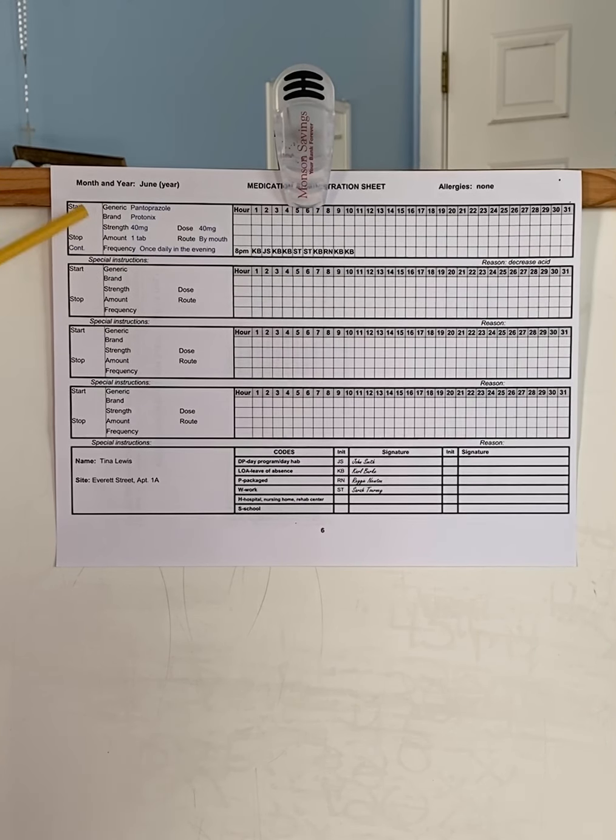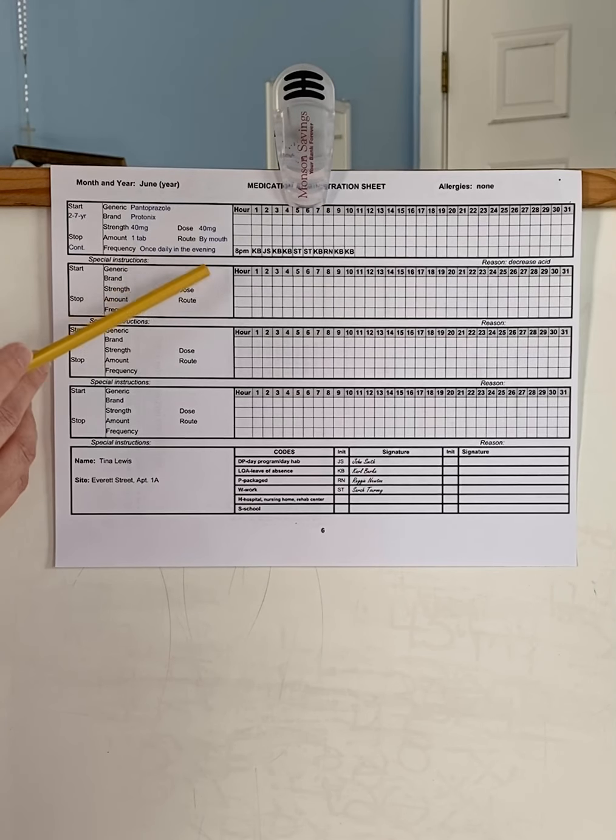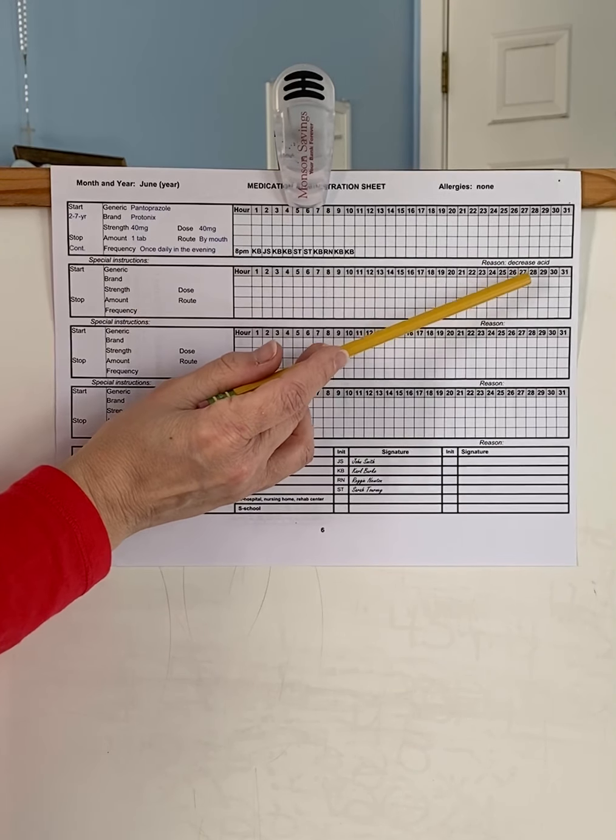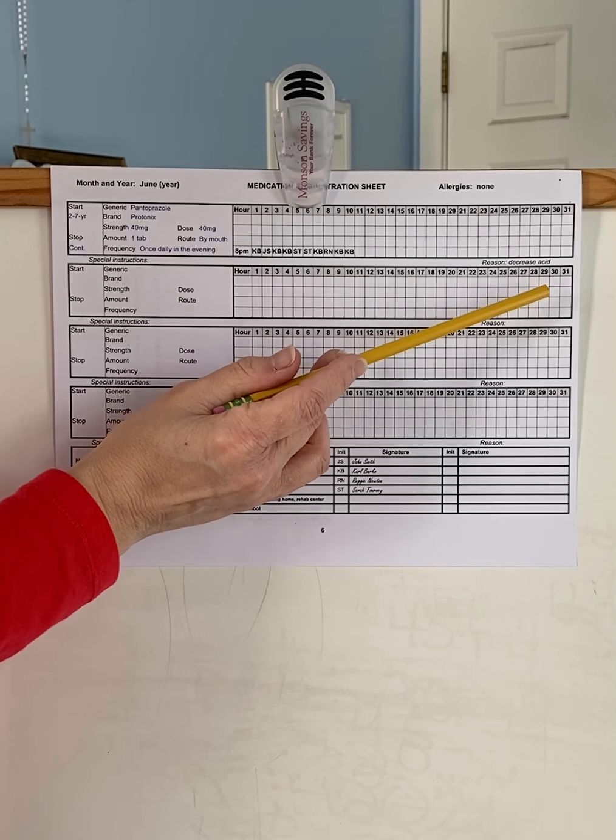Again, all the information here. Generic name is pantoprazole. The brand name is Protonix. The strength is 40 milligrams. Therefore, she's only taking 1 tablet. The amount is 1 tablet. So the strength and the dose are going to be the same, 40 milligrams. She takes it by mouth. The frequency is once daily in the evening. There's no special instructions. And the reason she takes it is to decrease acid production.